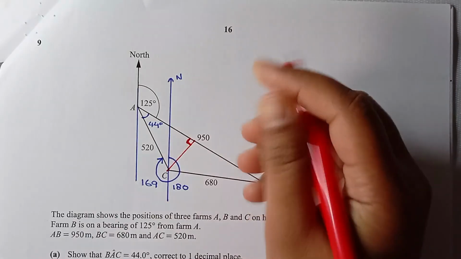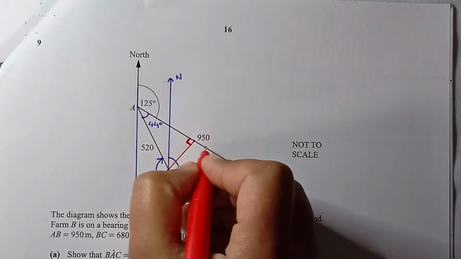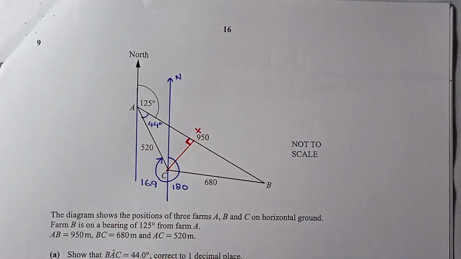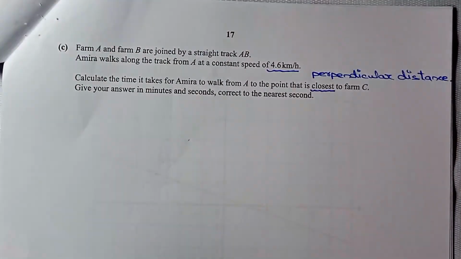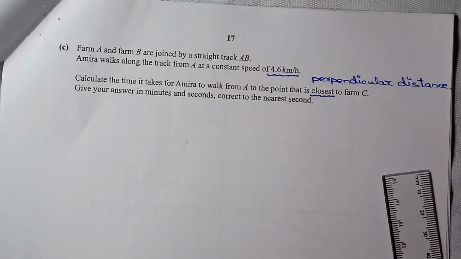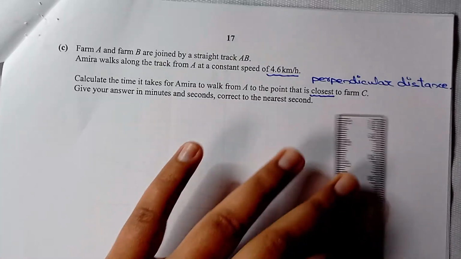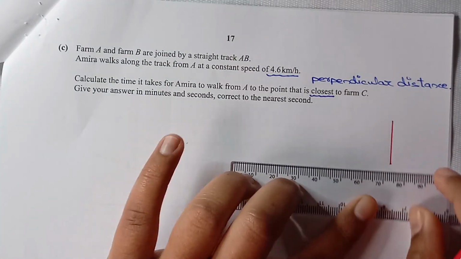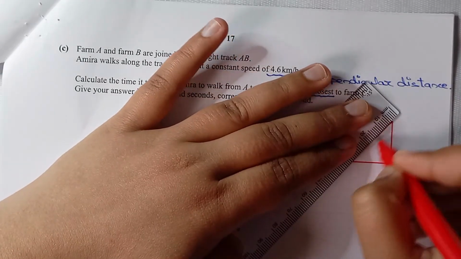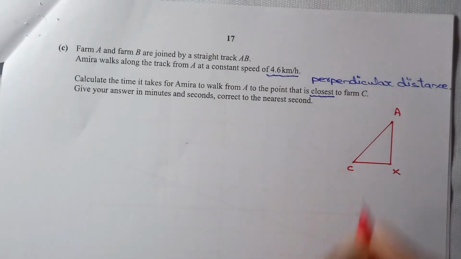It's a 90-degree angle, so we need to find the distance from A to this point. Let's say this point is X, right? So we know A to C. Okay, if I can draw it separately over here by taking a 90-degree angle, so we can see this is 90, A, and then C. So in this shape, this X is 90 degrees, we have A at the top and then we have C.